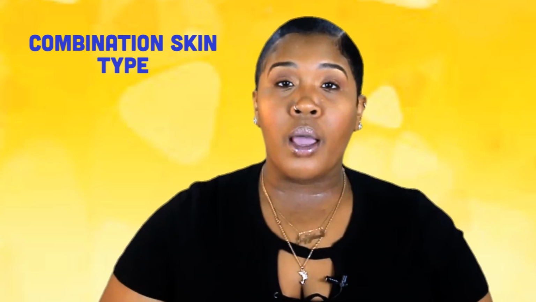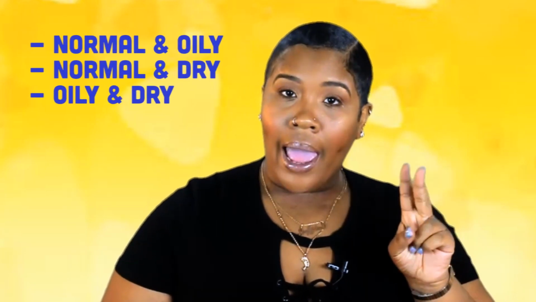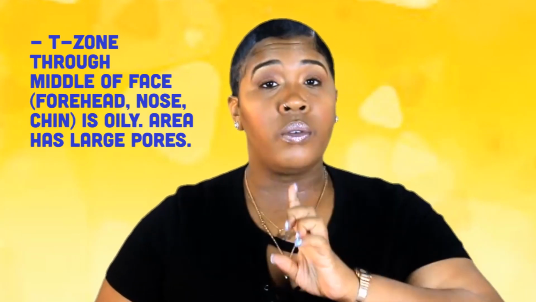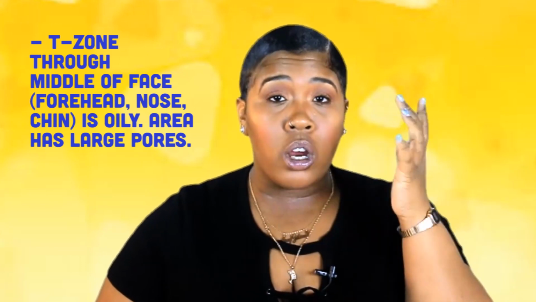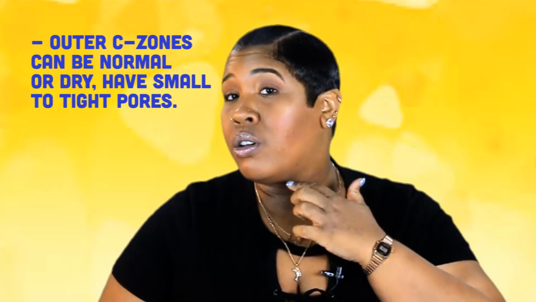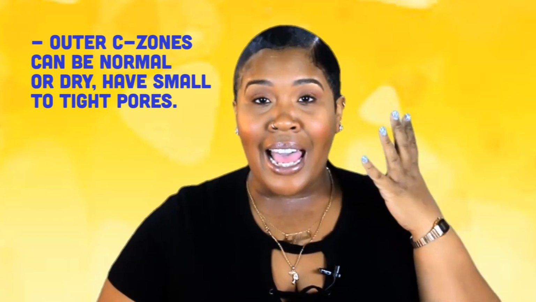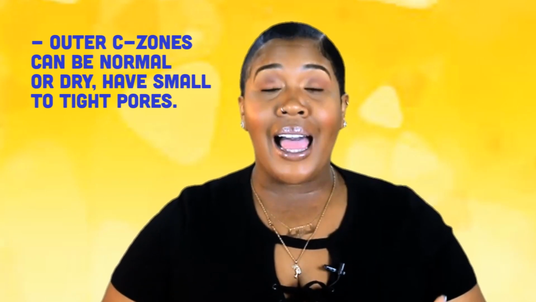The last skin type that I'm going to talk about is combination skin. So combination skin can either be normal and oily, it can be normal and dry, or it can be oily and dry. A lot of times with combination skin, your T-zone is really oily. The pores are a bit larger through that section of the face. And then on your C-zones, it might be a bit drier. The pores are smaller, the skin is tighter, it might be dry. That is a classic example of combination skin.